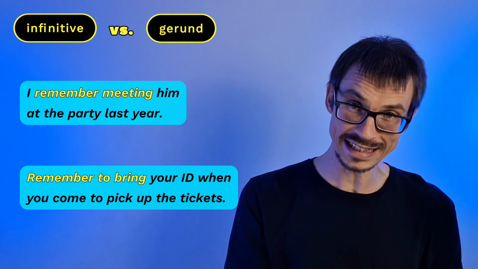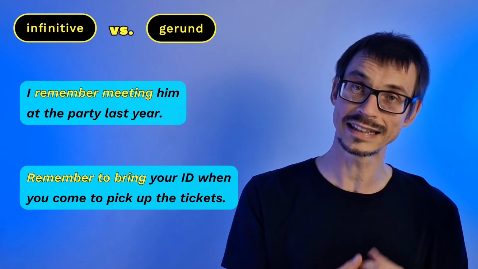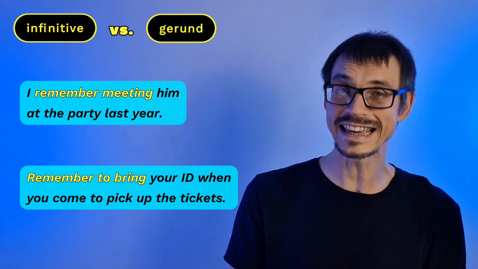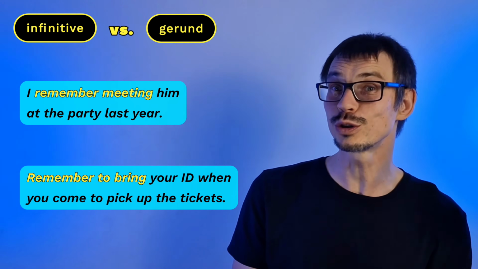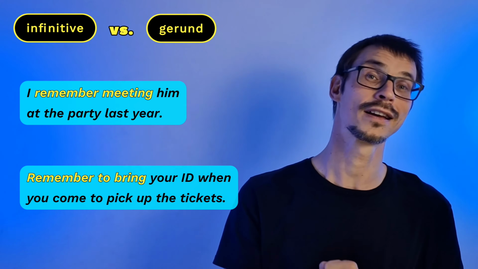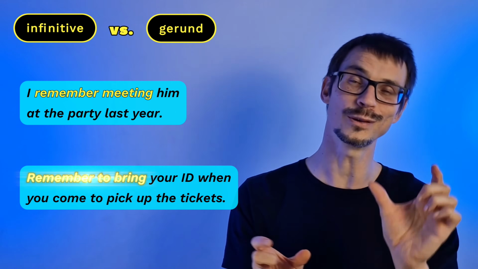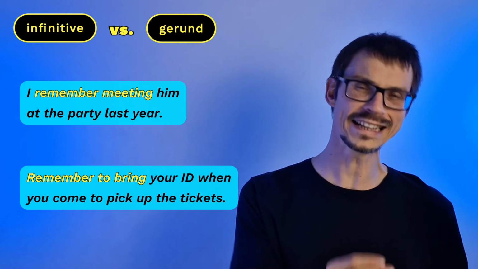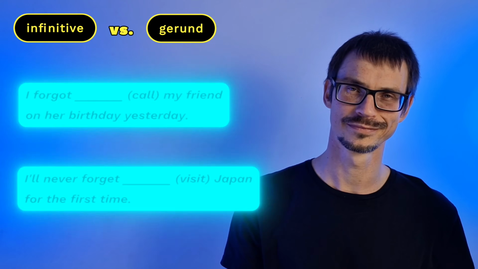Remember to bring your ID when you come to pick up the tickets. In here, we're telling somebody not to forget to do something. Remember plus the full infinitive. Let's have a look at the next one.